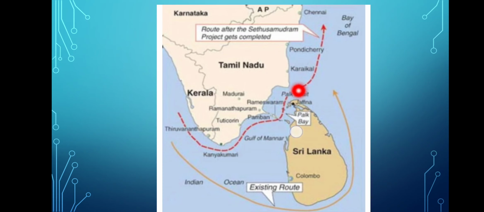The strait is a narrow strip of water body which is separating two large landmasses, that is India and Sri Lanka. So this part is called the Pak Strait. See here, it is written Pak Strait. And here is also a gulf between India and Sri Lanka. This is called the Gulf of Mannar. So these are the two water bodies which are separating Sri Lanka from India. These two water bodies are also very important.